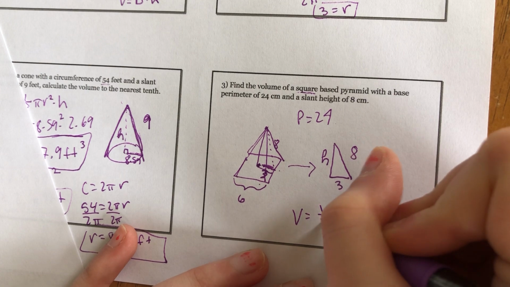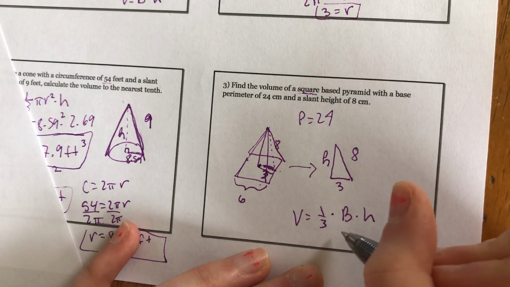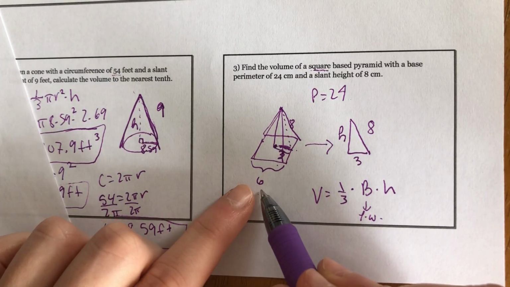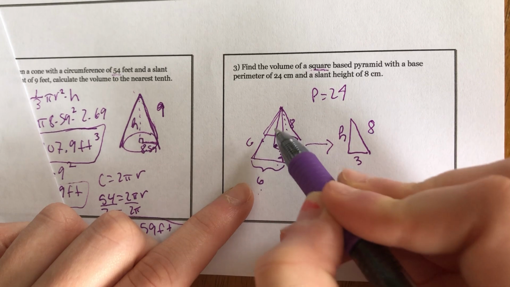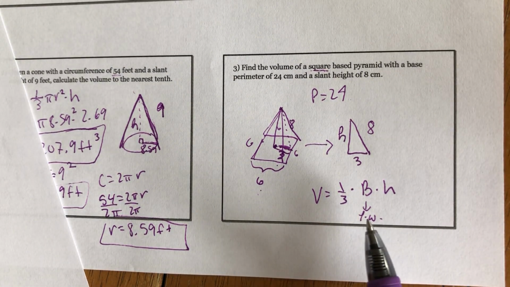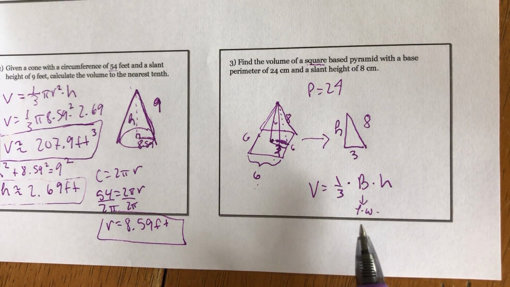Volume formula equals 1/3 times area of the base times height. The area of the base is length times width, which is 6 times 6. So solve that. You can check your answer with the filled out notes on Schoology.